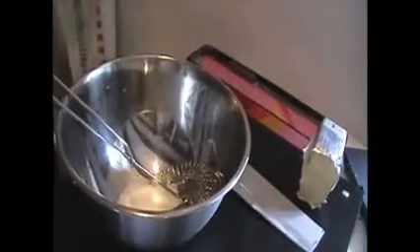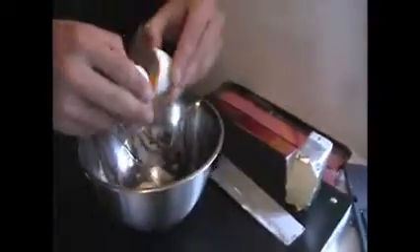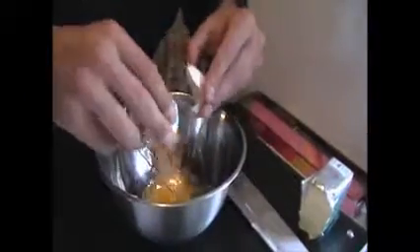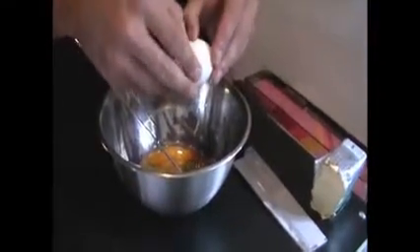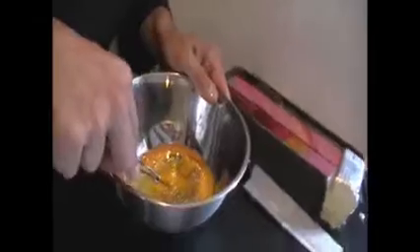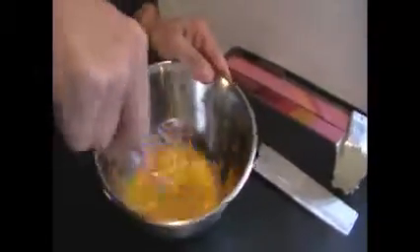Now we have to whisk the egg and the sugar. So for 100 grams, do I need 2 eggs or how many? I'm using 3 eggs. One egg is about 45 grams, plus minus. So it should be an equal ratio: 100 grams of chocolate, 100 grams of butter, and 100 grams of egg. I have sent you the recipe, you can always take a look.